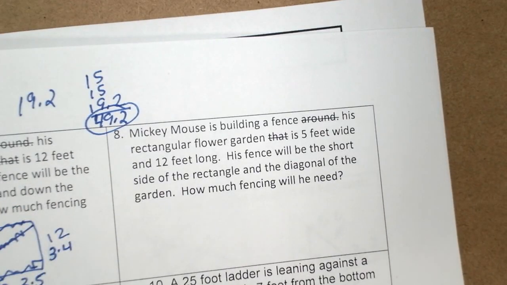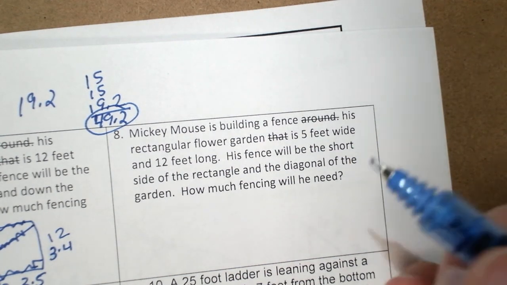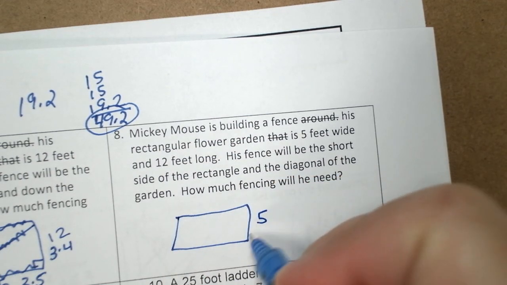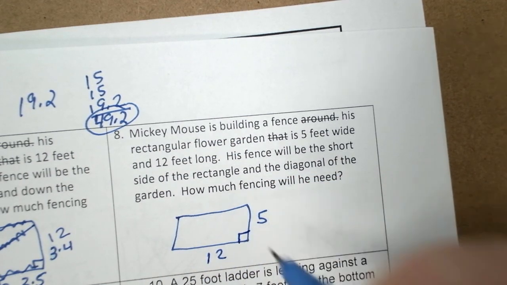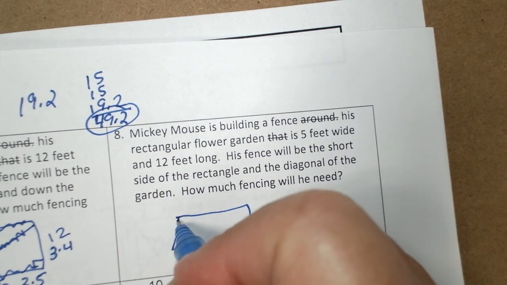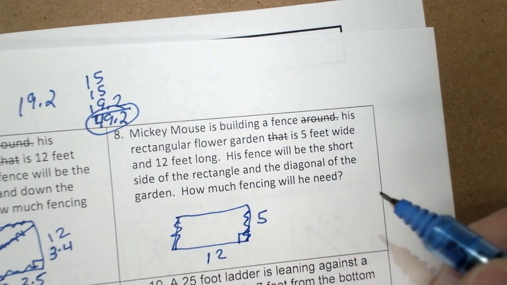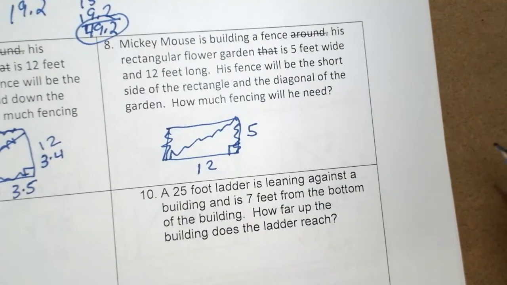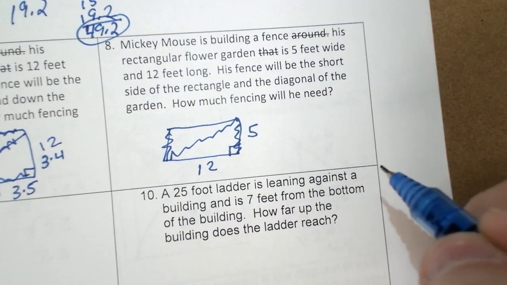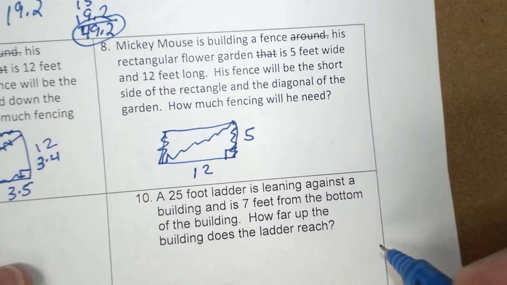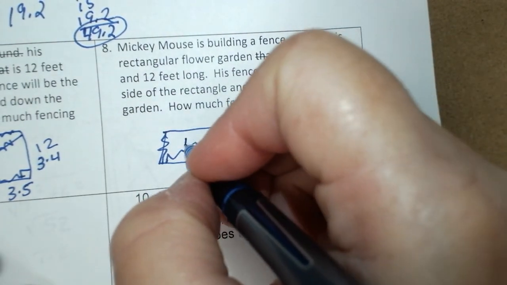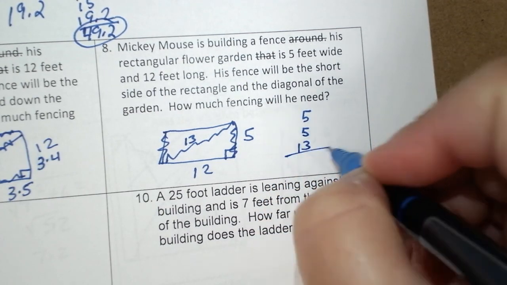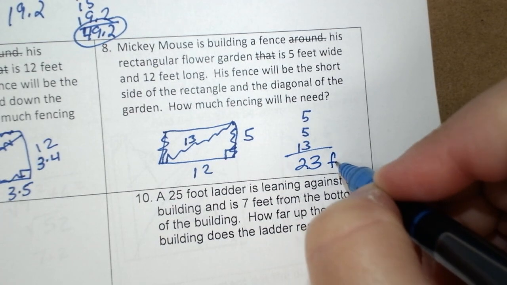Mickey Mouse is building a fence around his rectangular flower garden. It is 5 feet wide and 12 feet long. His fence will be the short side and the diagonal. Kind of a little bit like Goofy, but not so much. How much fencing will he need? This is a triple. It's a 5, 12, 13. So we have 5 and 5 and 13, which is 23 feet.